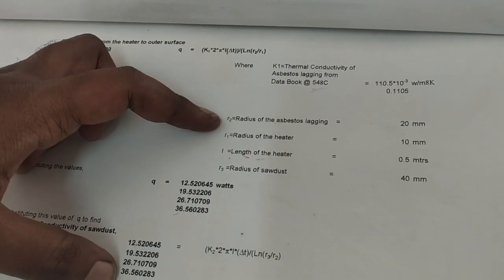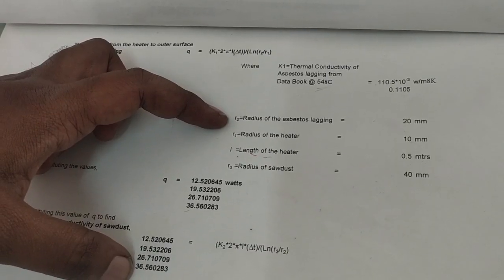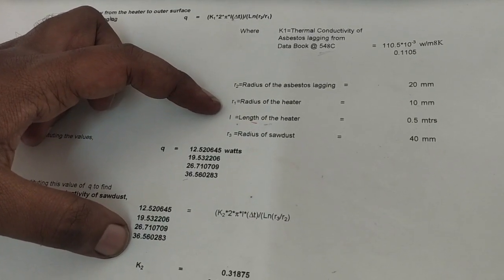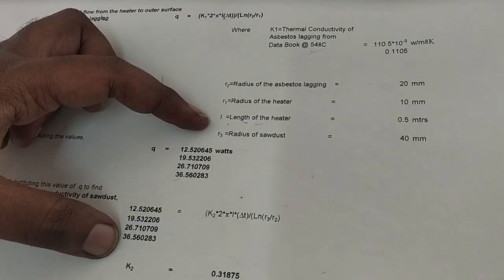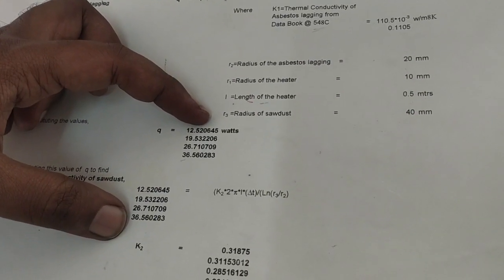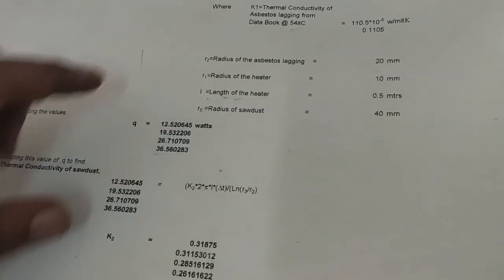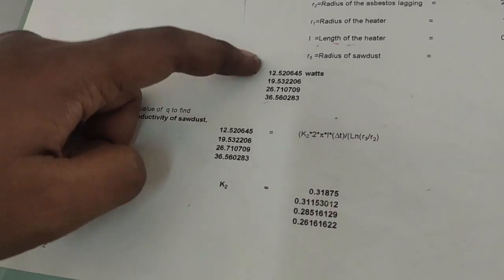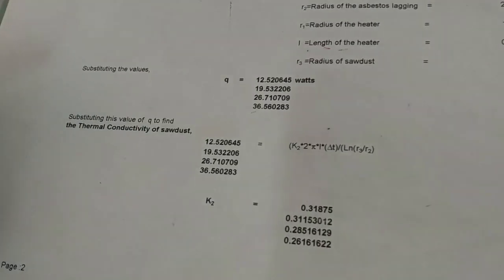R2, the radius of the asbestos lagging, is 20 mm, R1, the radius of the heater, is 10 mm, L is the length of the heater, which is 0.5 meters, and R3, the radius of the sawdust, is 40 mm. So these are the specifications. Q is the average value. We have four readings, so four sets of values have been noted here.